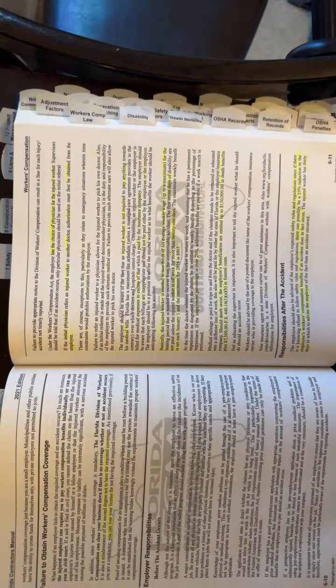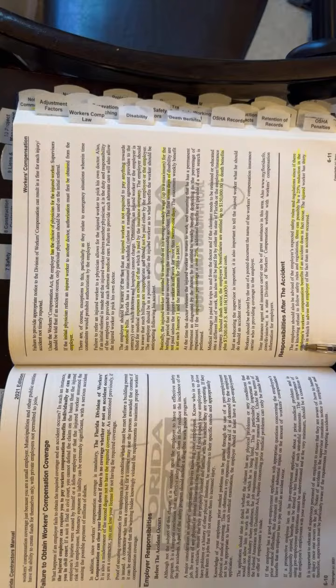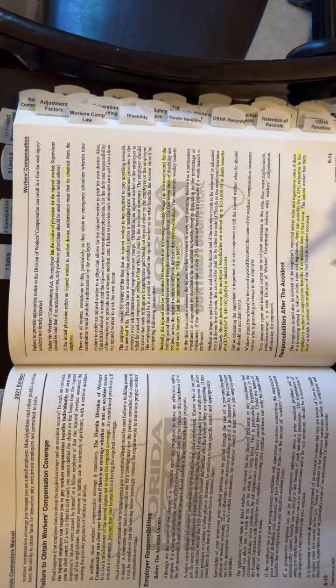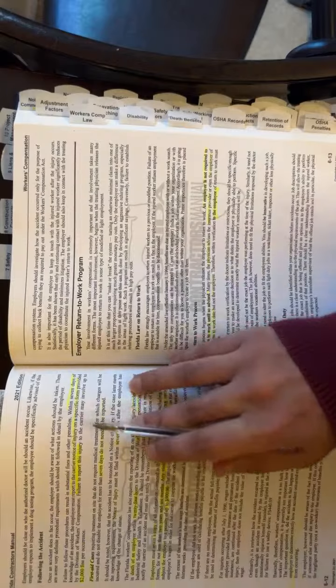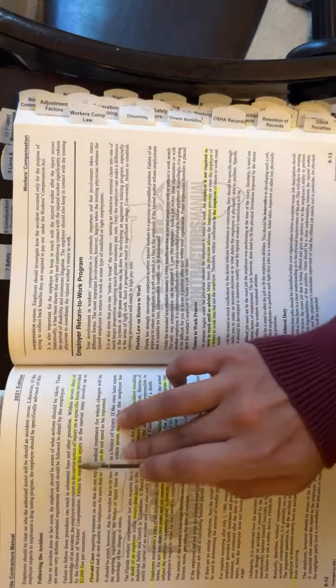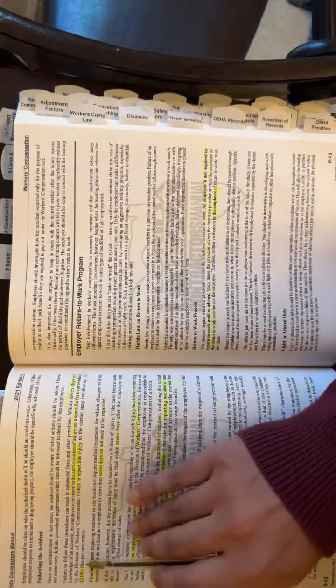Responsibilities after the accident. Safety rules and regulations: there can possibly be a 25% reduction in the employee's workers' compensation benefit if an accident does in fact occur. The injured worker has 30 days in which to advise the employer that an accident occurred. Page 12, within 7 days, report to the carrier a notice of an injury. Failure to report this injury, $2,000 fine.